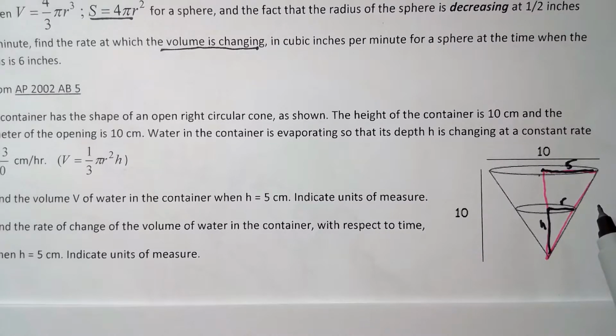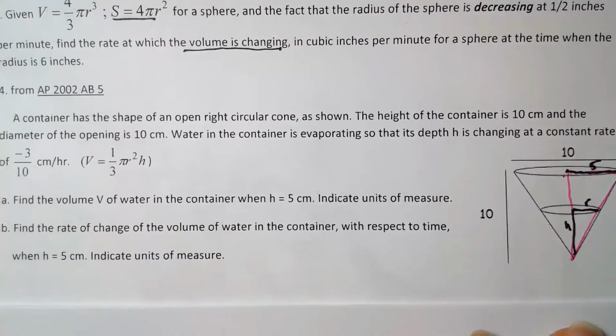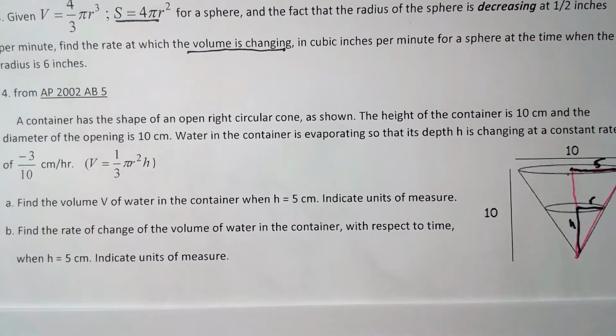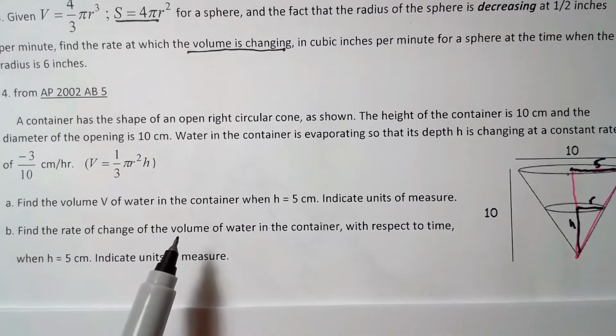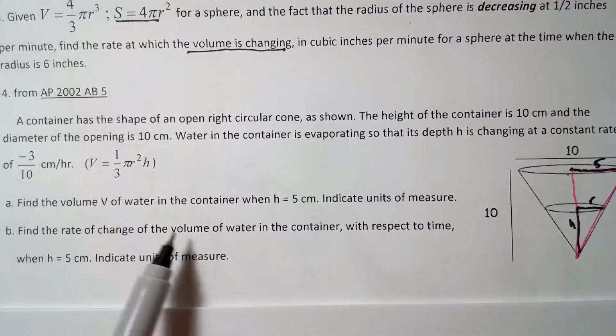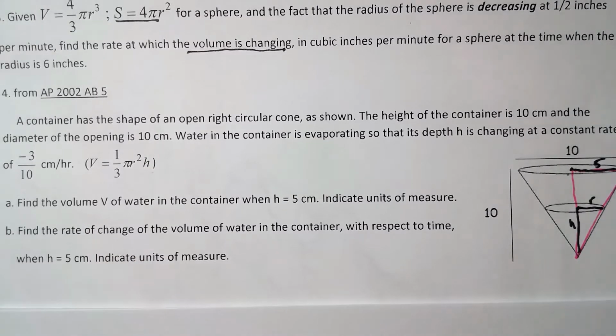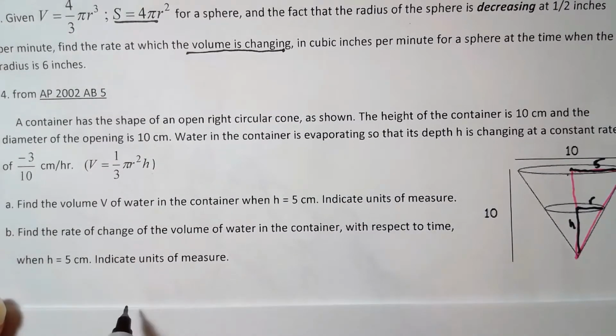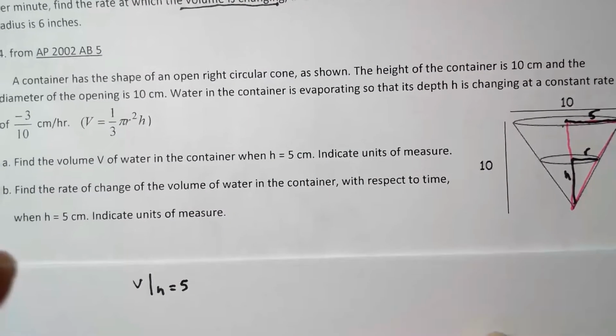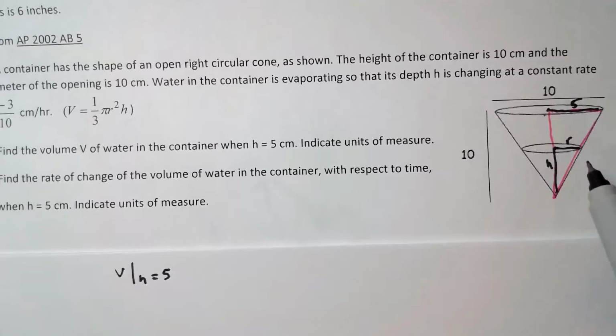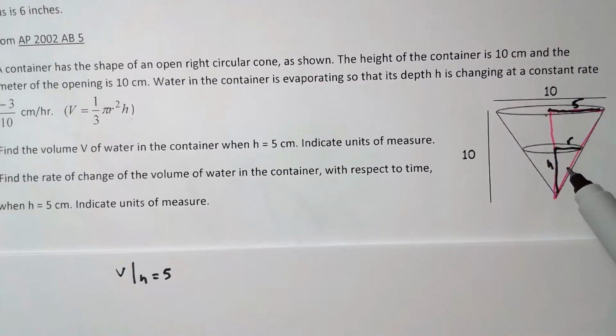Okay, A, find the volume of the water in the container. So in part A, it might seem a little tricky. They actually want you to find the volume, not the rate at which the volume is changing. That's part B. So students will get confused with that. So make sure you read very carefully. Okay, they want you to find the volume of the water when H is equal to 5, when the depth is 5.